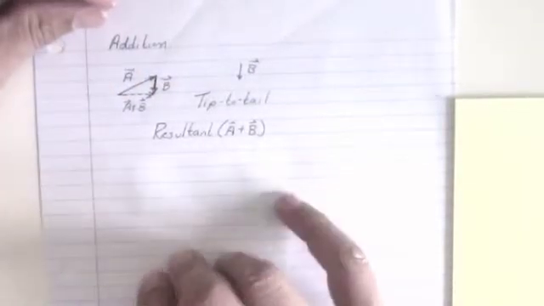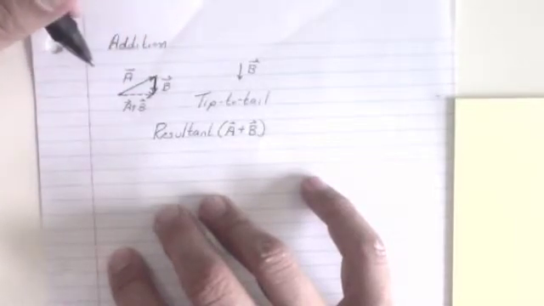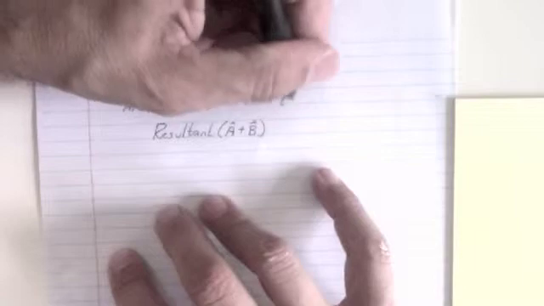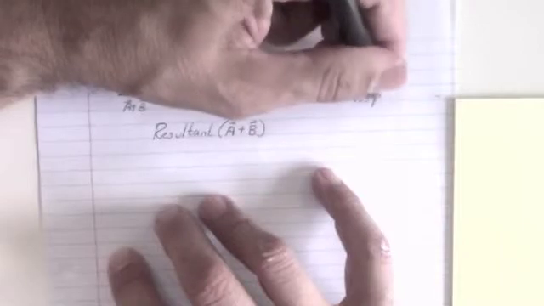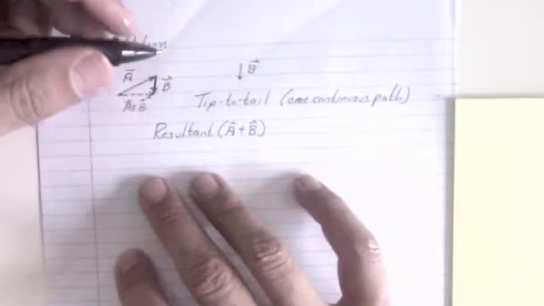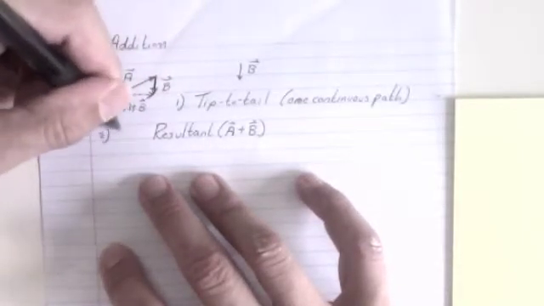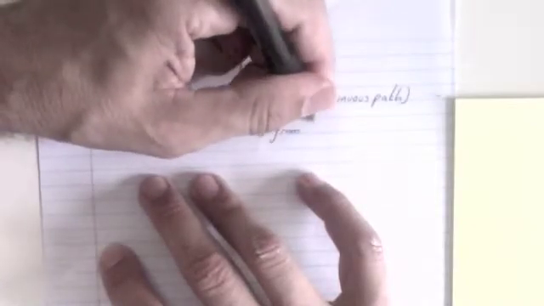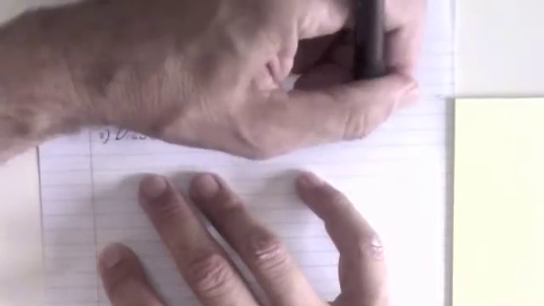So when you add, you're putting them so they make one complete path. I say tip to tail, one continuous path. And then draw a resultant. So 1, put them tip to tail. 2, draw the resultant from beginning to end.